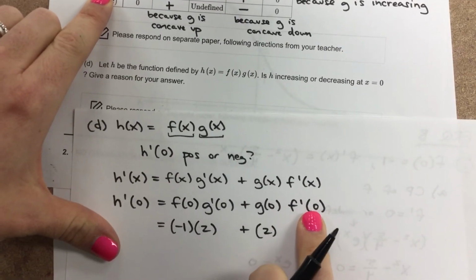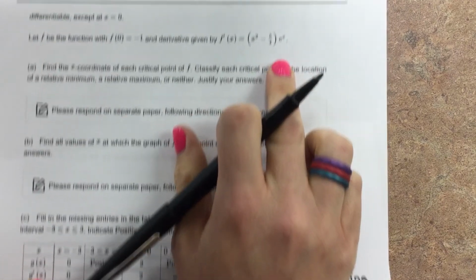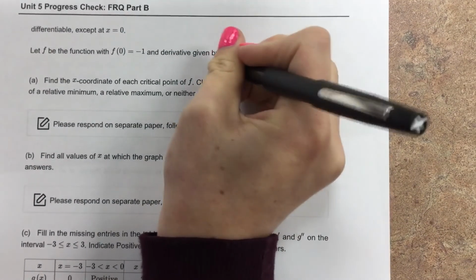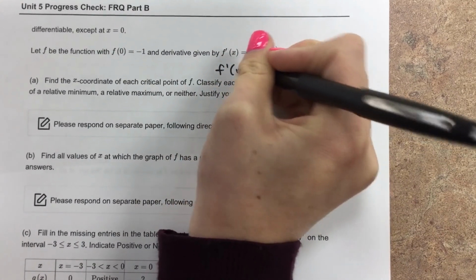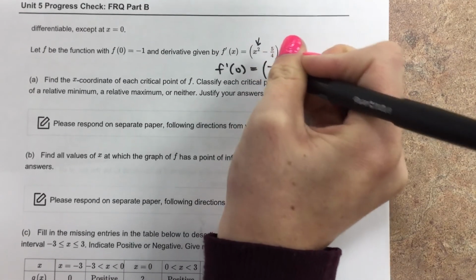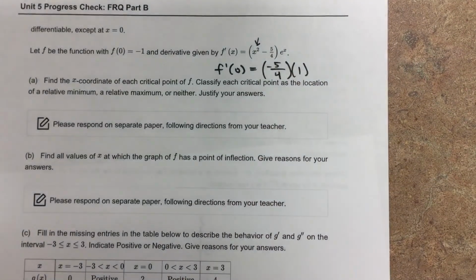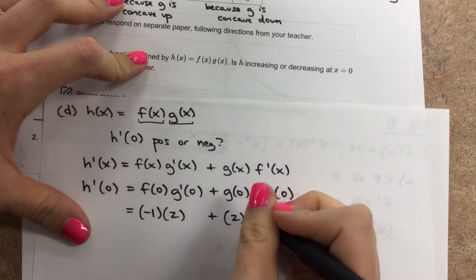And then f prime of 0, they don't explicitly give it to us, but they do give us the equation. So if we wanted to know f prime of 0, I would just plug a 0 in right here. If I plug in 0 there, I get -5/4. And if I plug in 0 here, e to the 0 is 1. So that just gives me a negative 5/4.